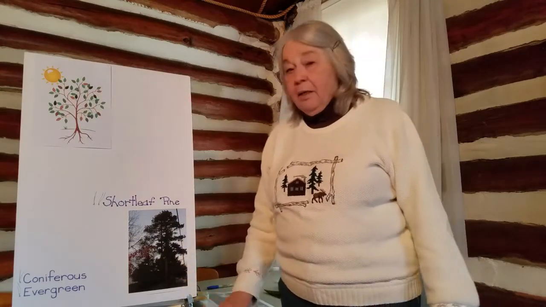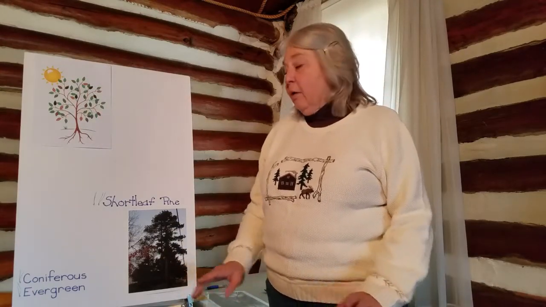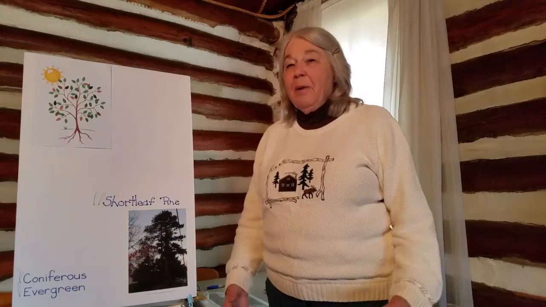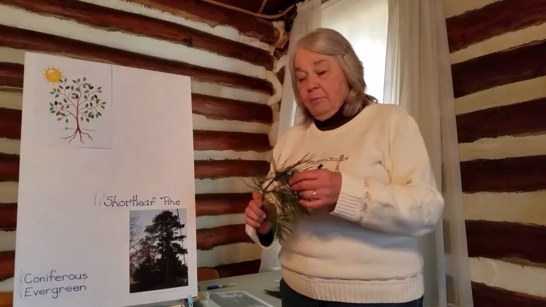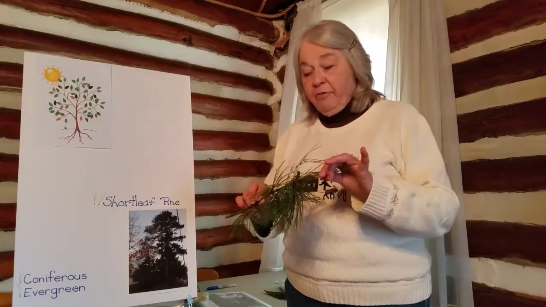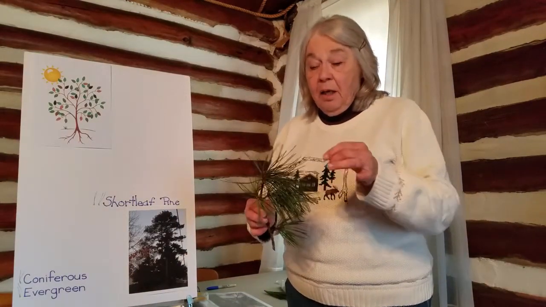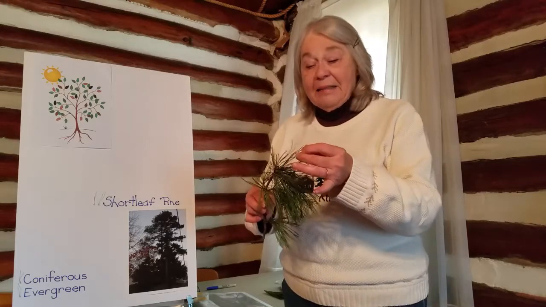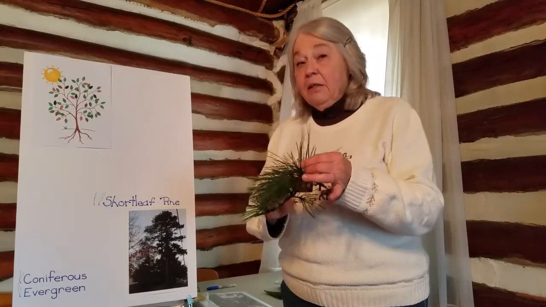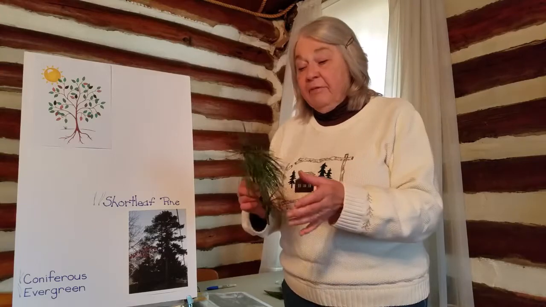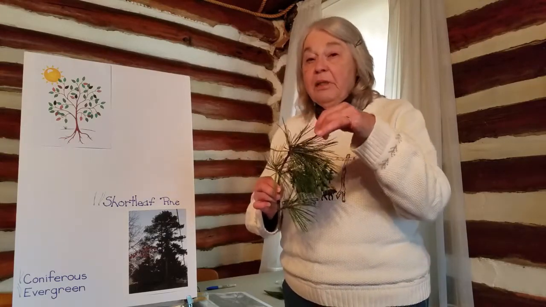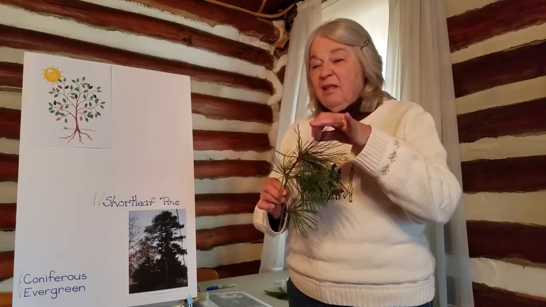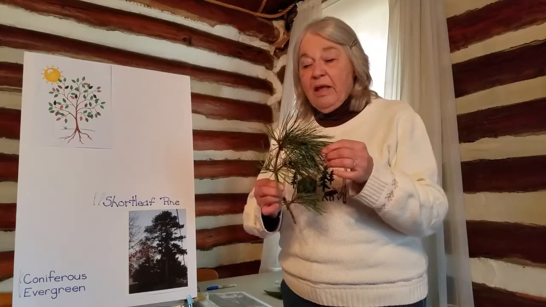Well, when you think about an evergreen tree, you think about needles, don't you? And here I have part of an evergreen tree that I took off of a tree last night. If you'll look, it has lots and lots of needles. These needles are its leaves. The leaves of a coniferous tree, the leaves of an evergreen tree, are really needles. They can come in different sizes, but this is the one we have today.